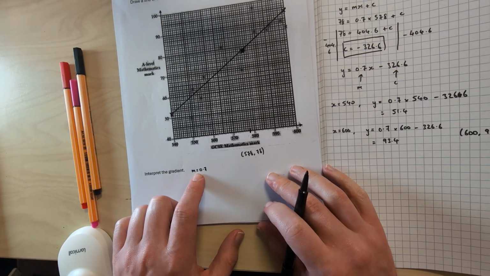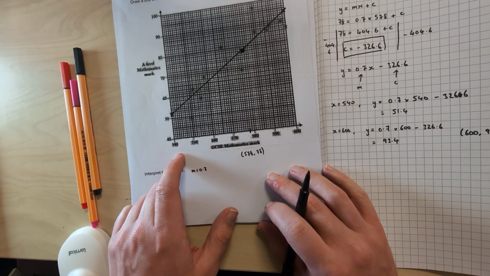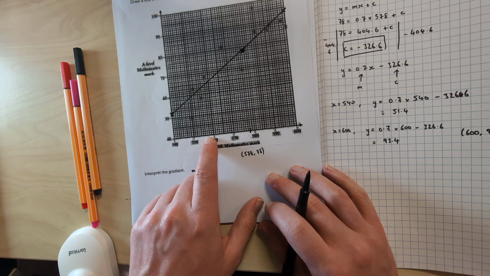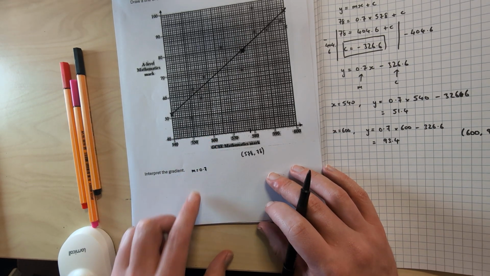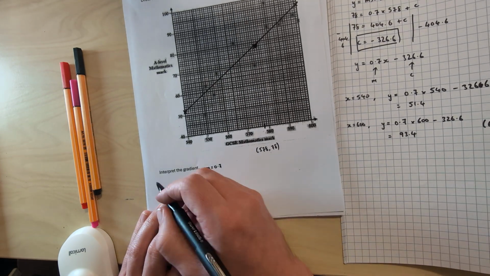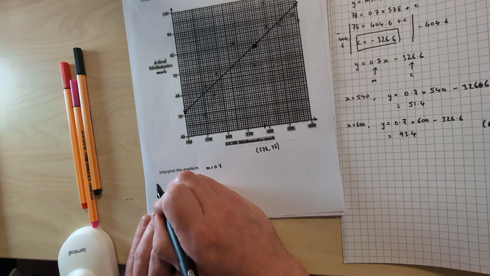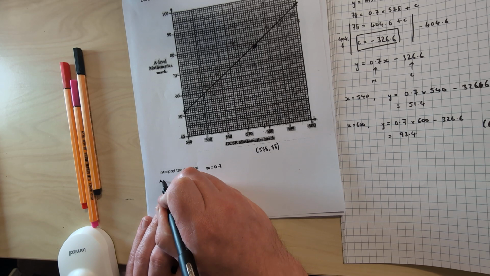And to interpret this, we have to say, using our sentence stems, as the x variable increases by 1 unit, the y variable will increase by the gradient. So I'm going to write that out first. This isn't the answer. This is the generic sentence stem for interpreting gradient.